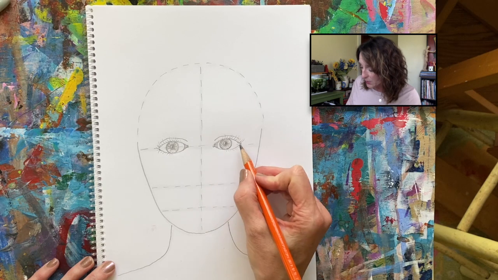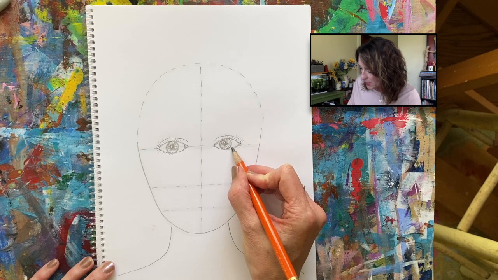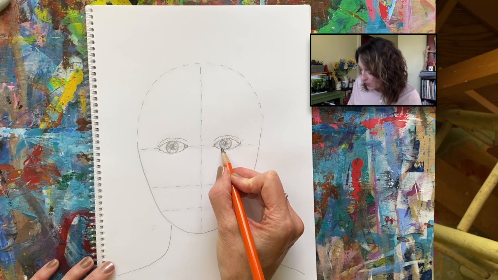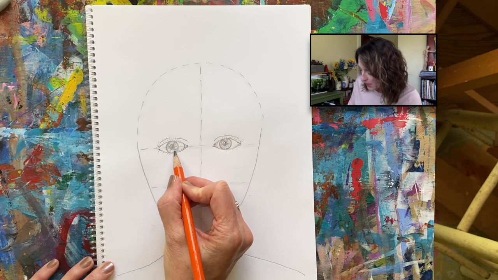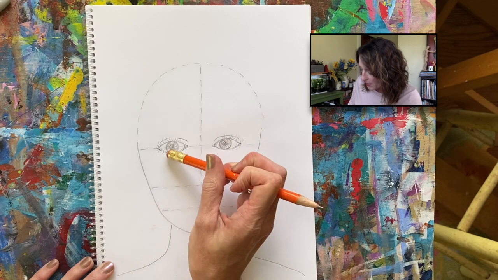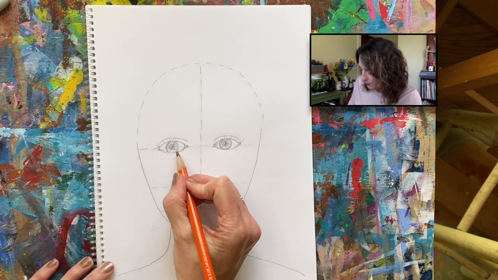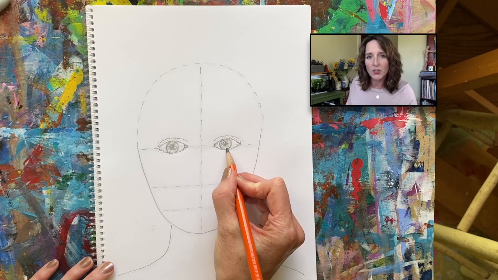There are some other details you could do as well, especially on the bottom eyelid. Sometimes you can see the very inside edge. It's another copycat line, very, very light here. So some of that iris would disappear. Okay, these are some good looking eyes we're starting to see here.